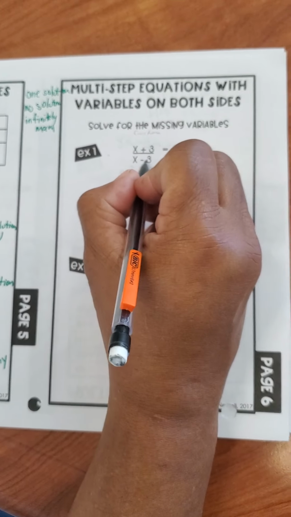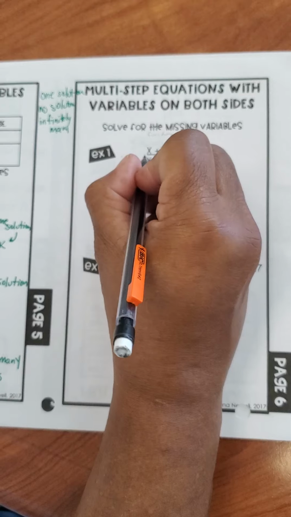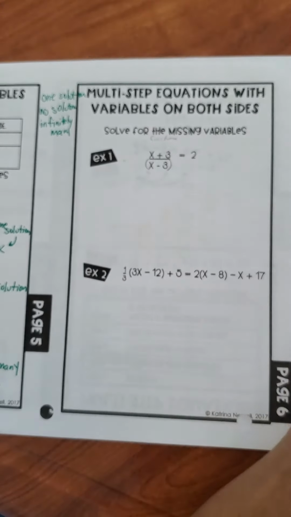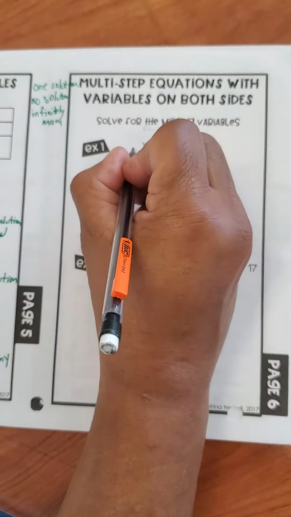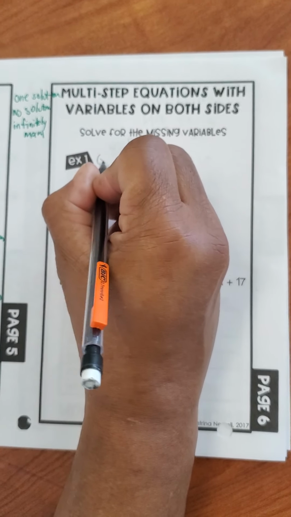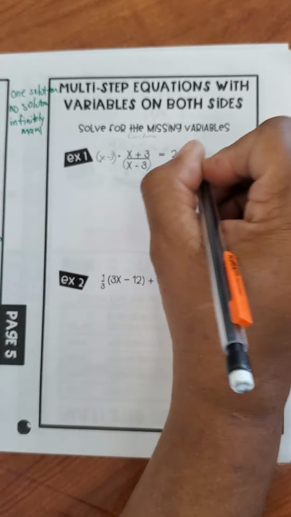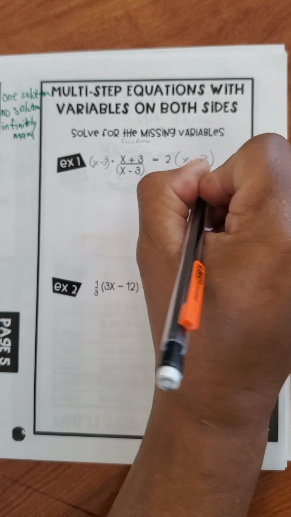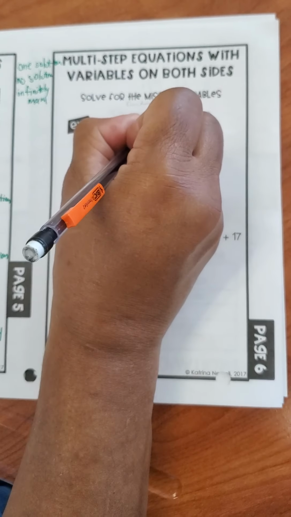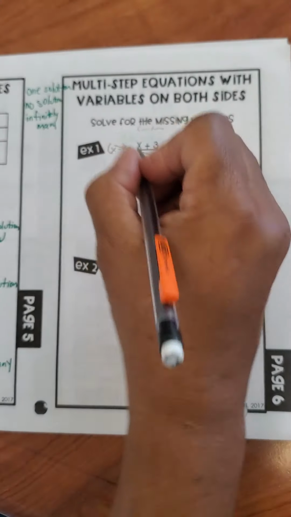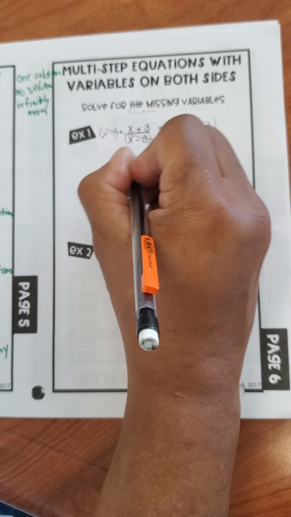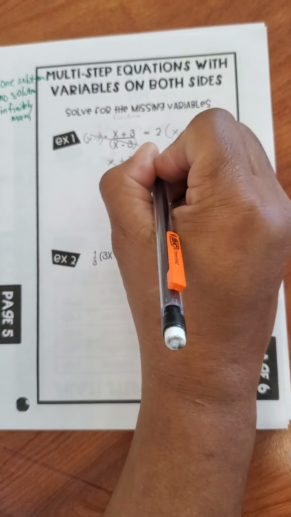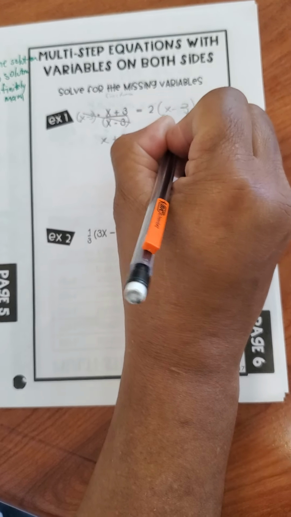But since it's more than just a number, it's an expression, let's put parentheses around it, okay? Now we're going to multiply both sides, keep the parentheses, and this will cancel out. It will go to 1, and we're left with x plus 3 is equal to 2x minus 3.